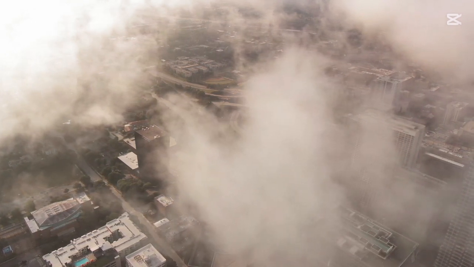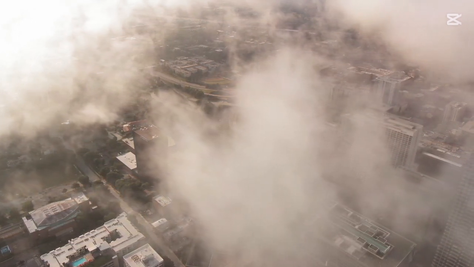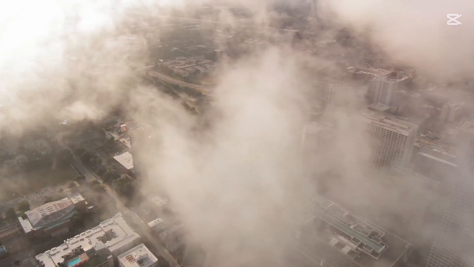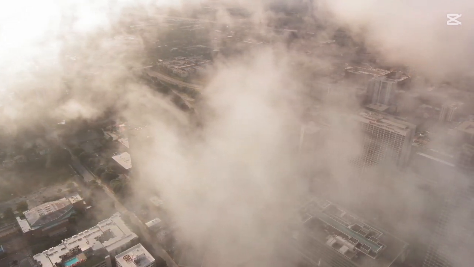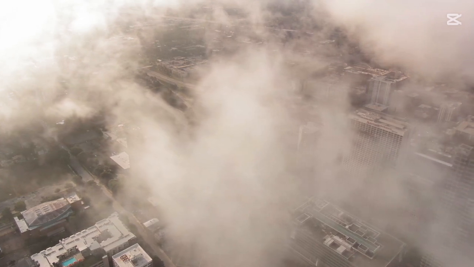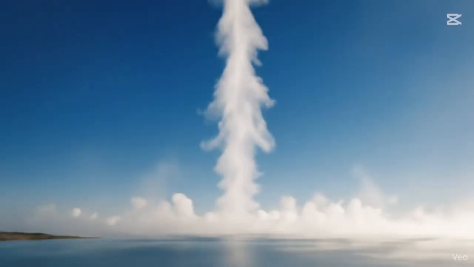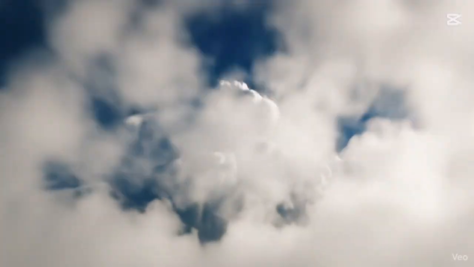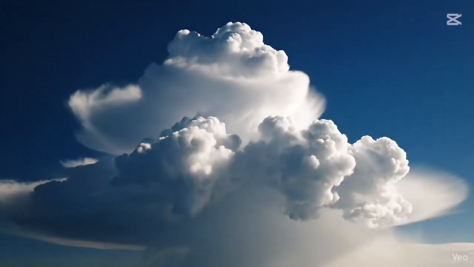Clouds look white because the water droplets and ice crystals scatter all colors of sunlight roughly equally. Clouds form when rising air cools to its dew point. The higher the dew point, more moisture in the air, the lower the cloud base will be, because the air doesn't have to cool as much to start condensing.